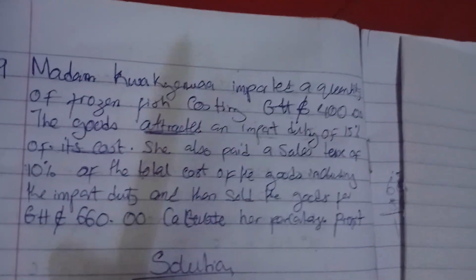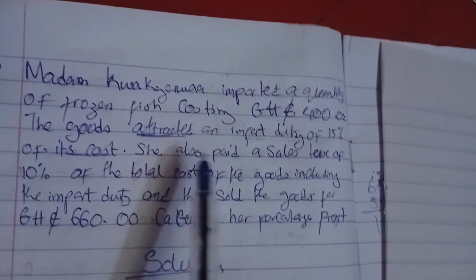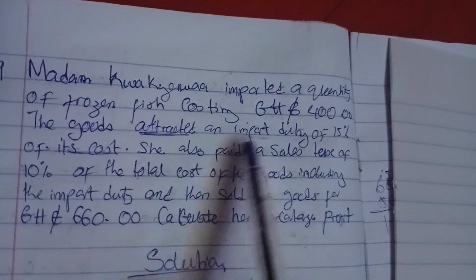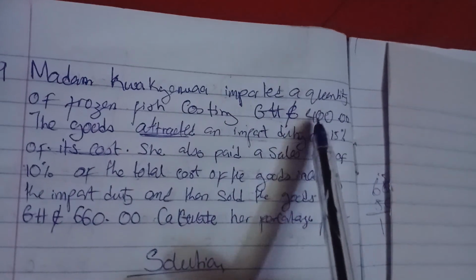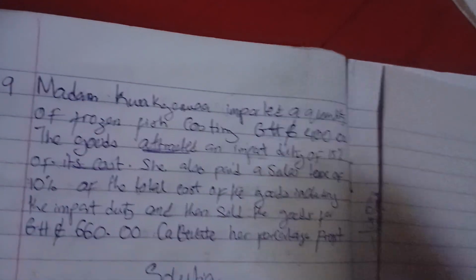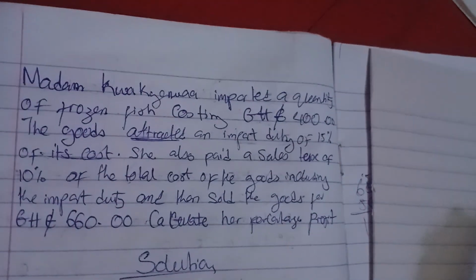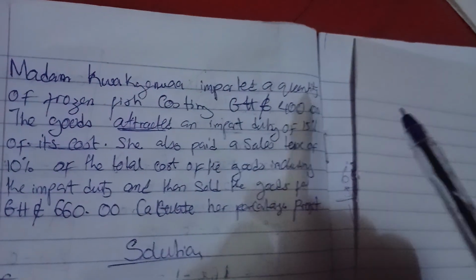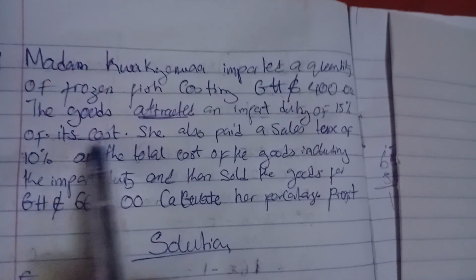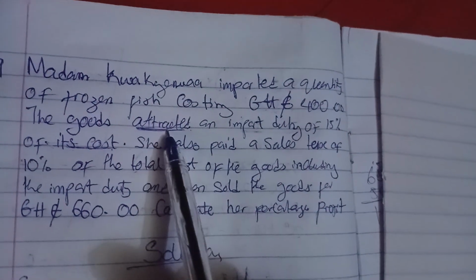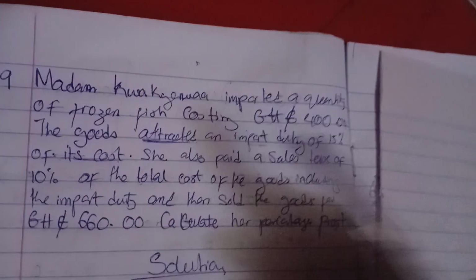Don't get too confused here. The part where you get confused is if you think that all this import duty and sales tax is coming from the 400. No, she has already paid the 400 for the fish. She has already settled the people that are selling the fish. She now has to settle the people that are collecting the import duty. You can see they use "of its cost" and they use "attracted", meaning that she had to pay extra. This thing is just English.